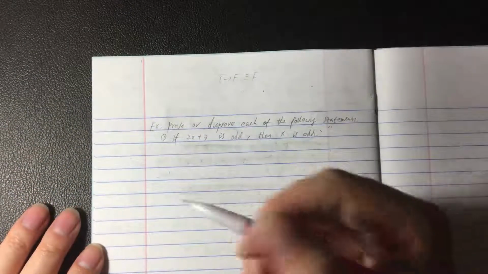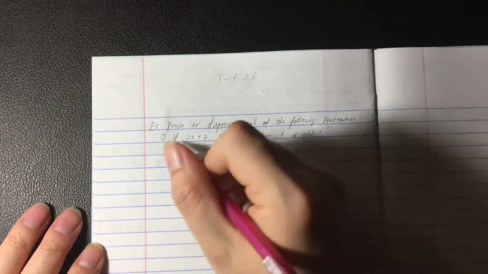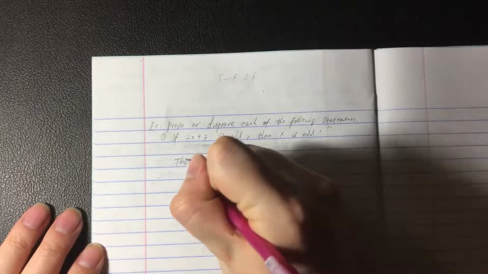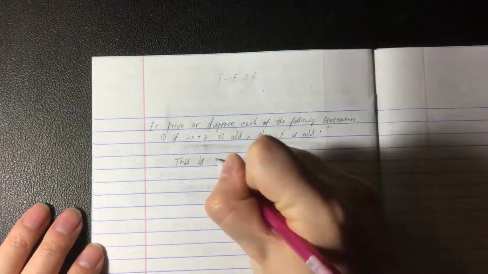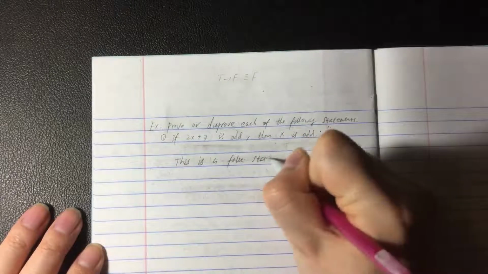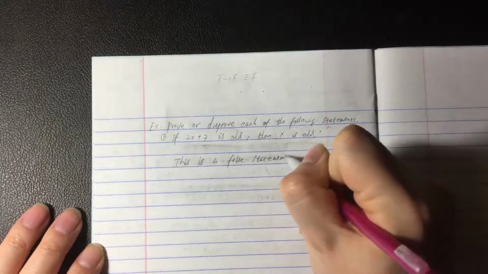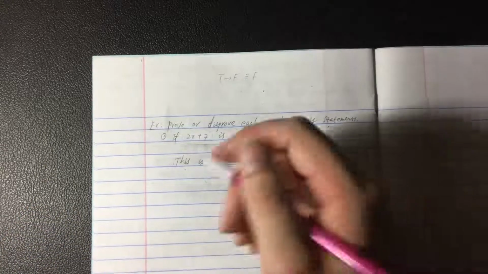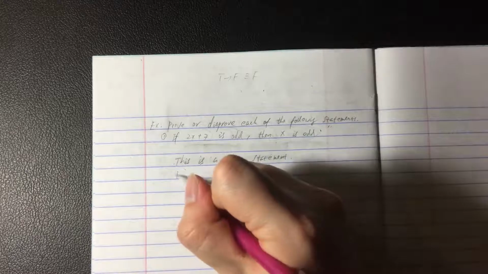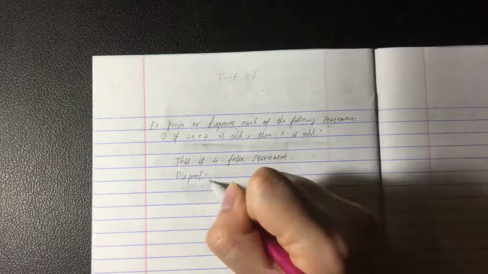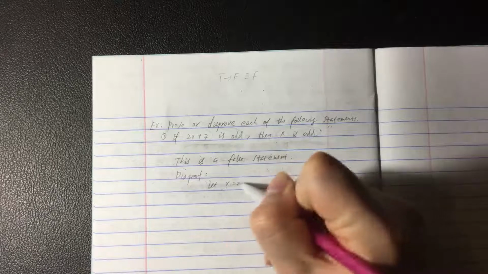So, first of all, we need to say this is a false statement. In order to disprove this false statement, we give a counterexample. Let s equal 2.